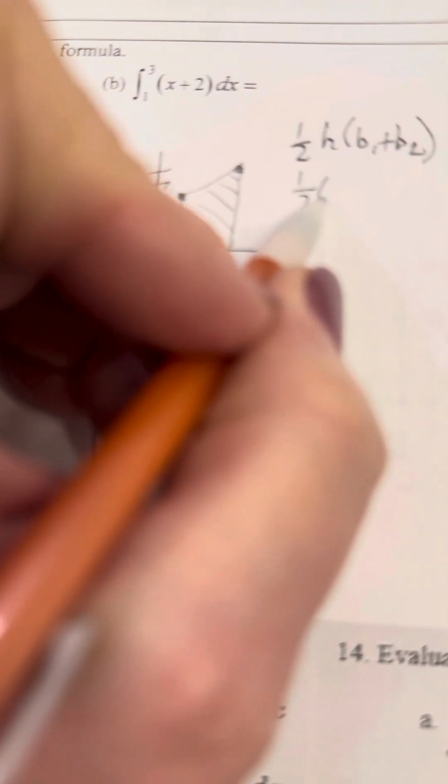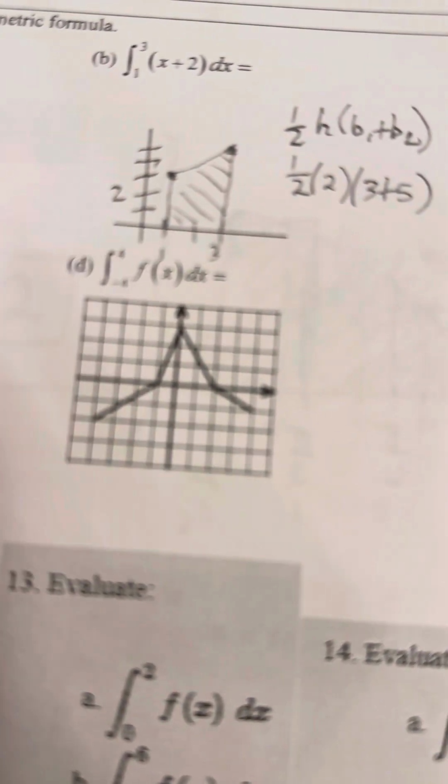So this would be 1/2 the height of 2 times 3 plus 5. Those are the parallel base lengths. And it would normally be on the side like that, okay? And then you would get that answer, and the answer is 8, okay?